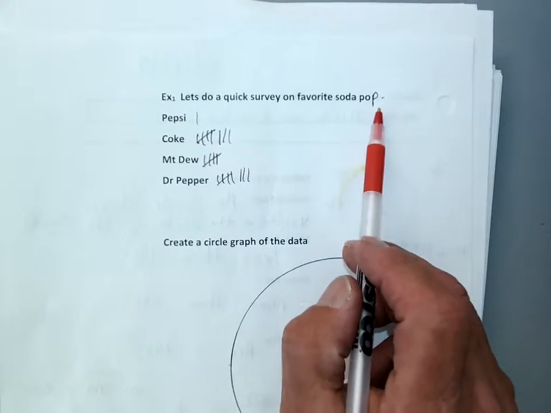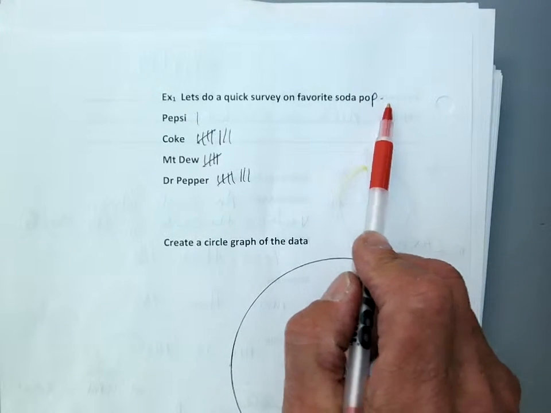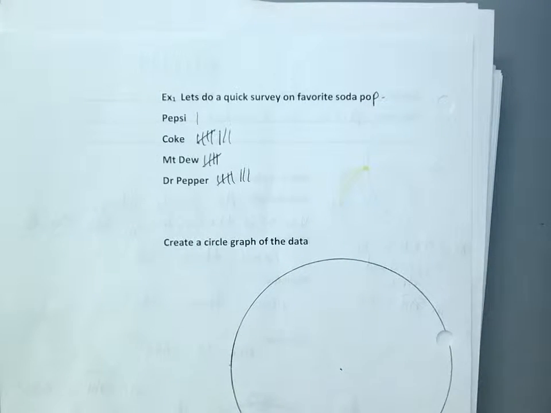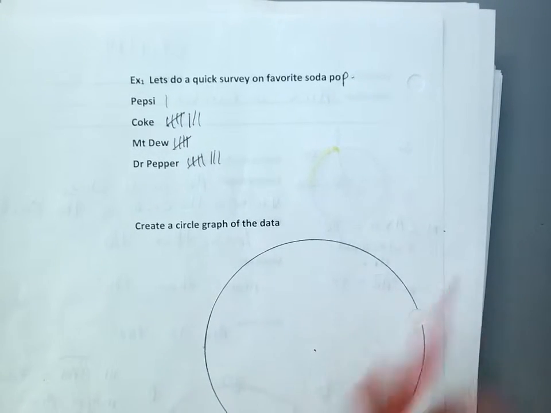This should be pop, not poo. We're not going to do soda poo. We're going to do soda pop, okay? So we went around and we interviewed, we surveyed. What I want to do is make what we call a circle graph with my data.